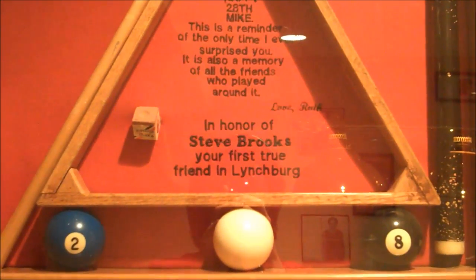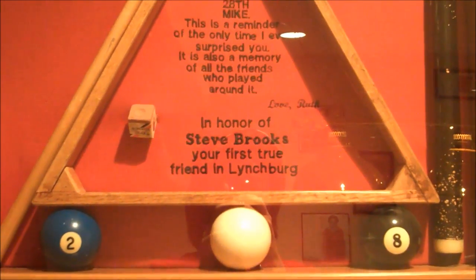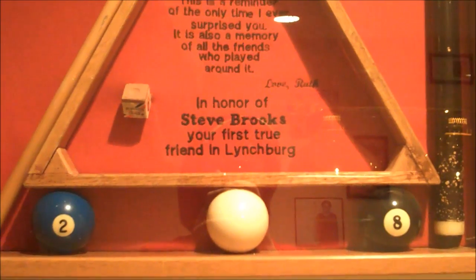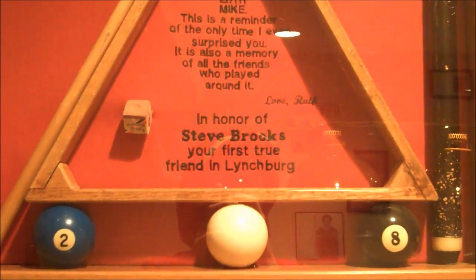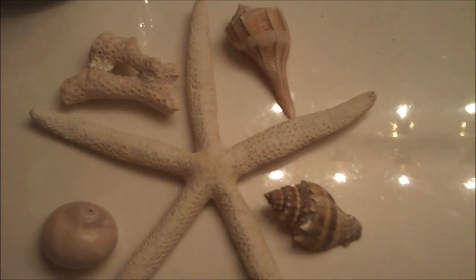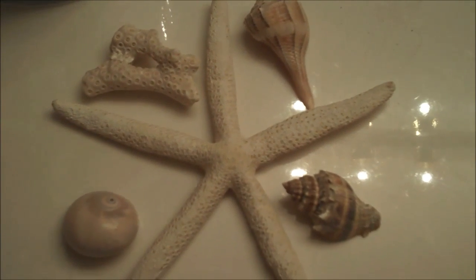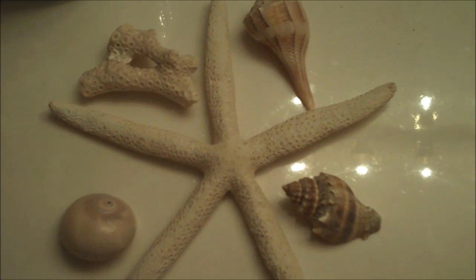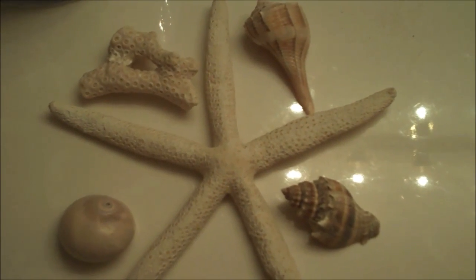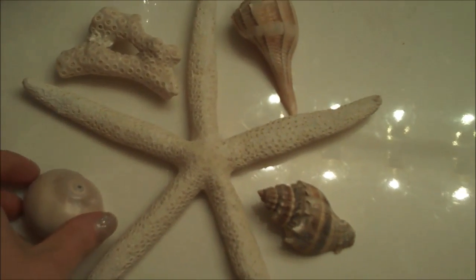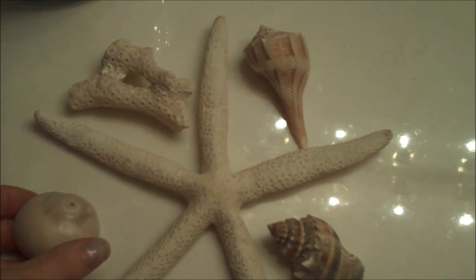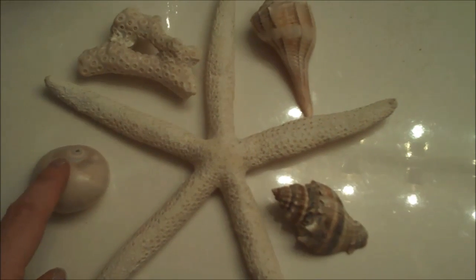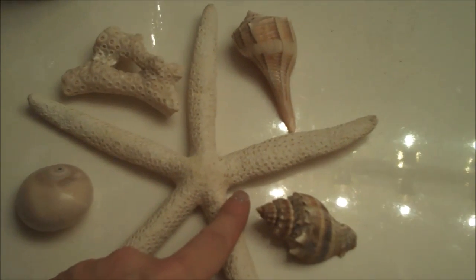This belongs to my husband. It hangs beside our pool table, and we could say the ratio of pool chalk to pool balls is 1 to 3. Here are some seashells from my bathroom. The ratio of starfish to not starfish is 1 to 4. The ratio of smooth to not smooth is 1 to 4.